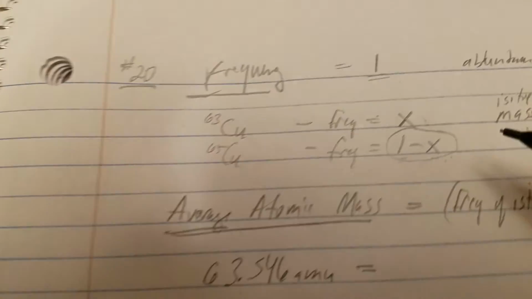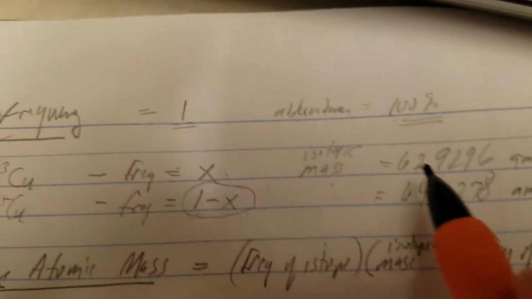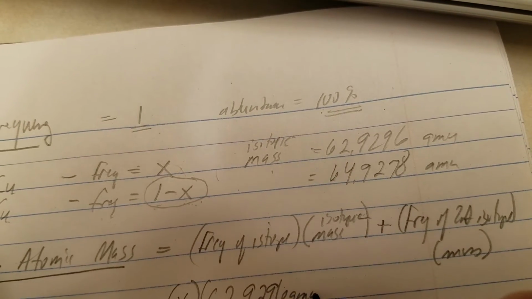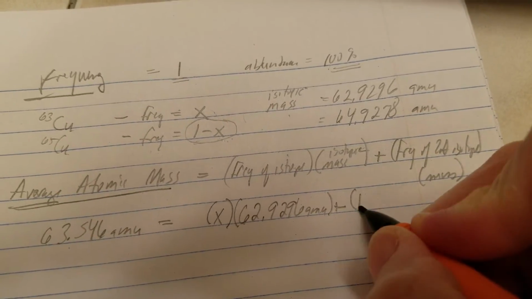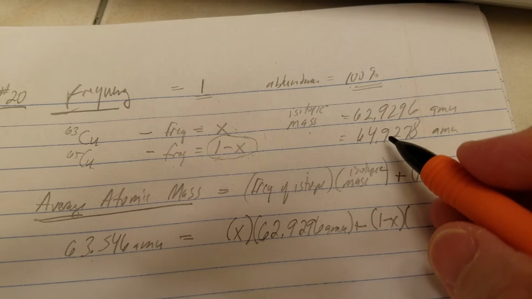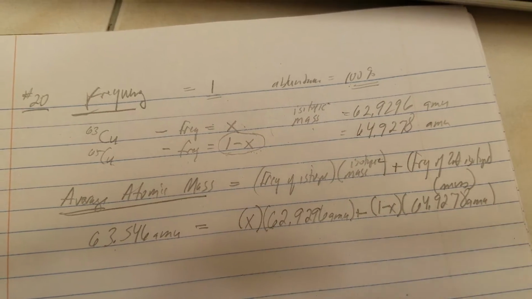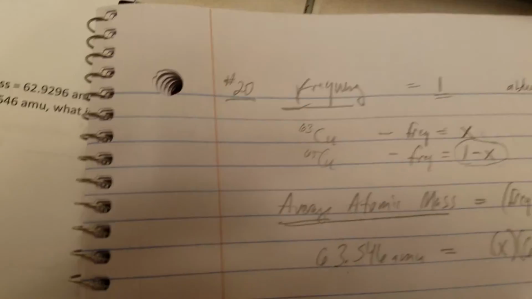We set up our frequencies as being X and 1 minus X, so we're going to let the frequency of the first isotope be X, and its atomic mass was 62.9296. We're going to set it up this way, and then add that to the frequency of the second isotope, which is 1 minus X, multiplied by its mass, which was 64.9278. Once you have it set up, the rest is math, but that's where it gets a little difficult sometimes, so we'll walk through each step.